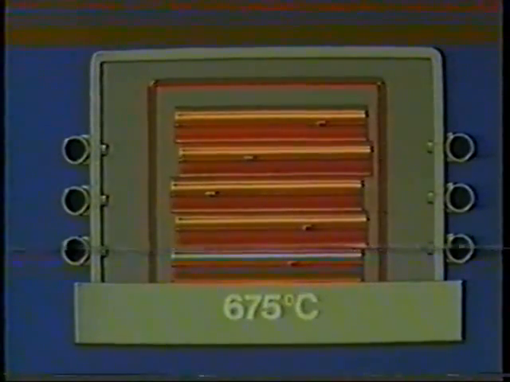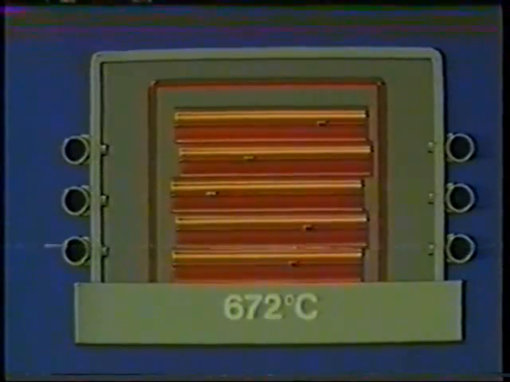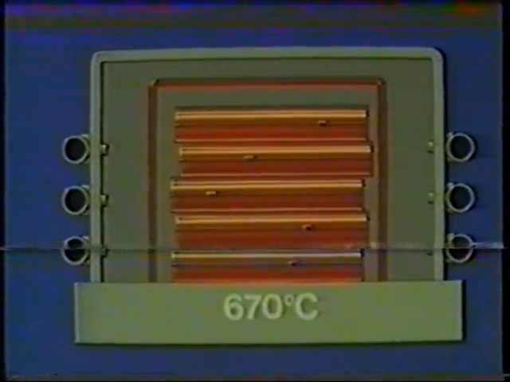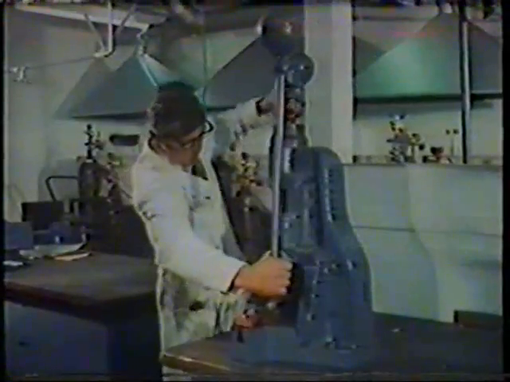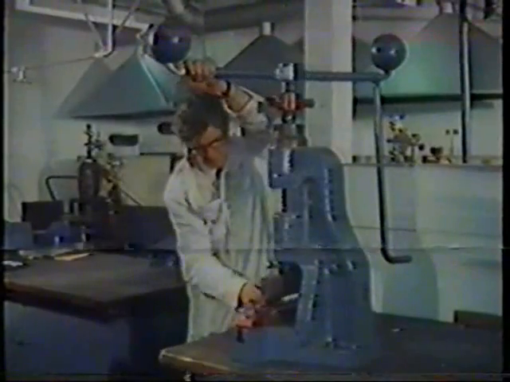This means the cooling rate is very slow indeed, quite the opposite to hardening. Now, what happens if we try bending a similar piece of annealed steel? It bends without fracturing. By heating and slow cooling, we've restored the ductility and made it softer.